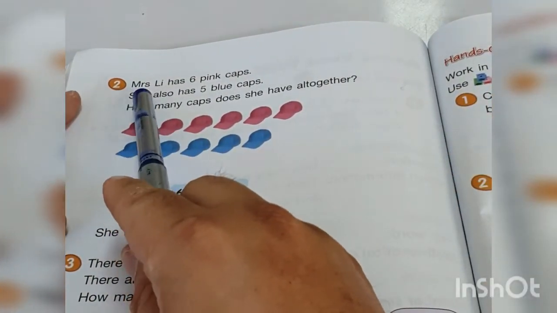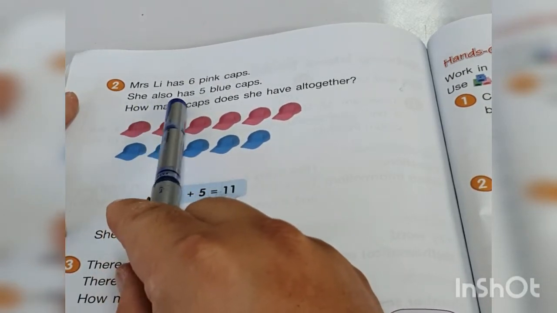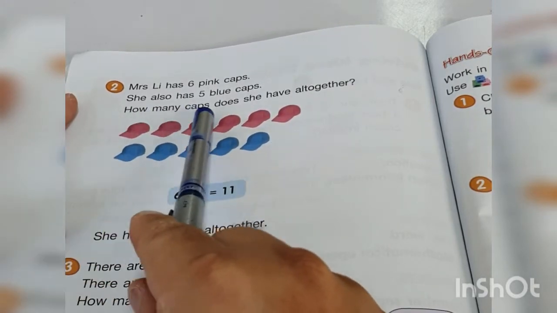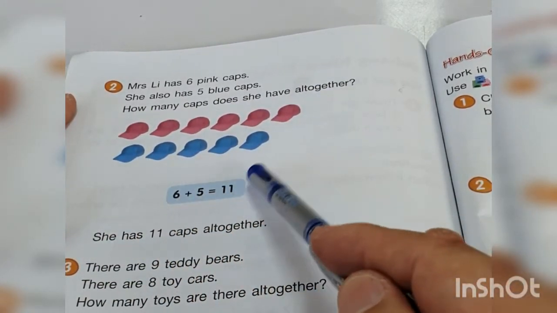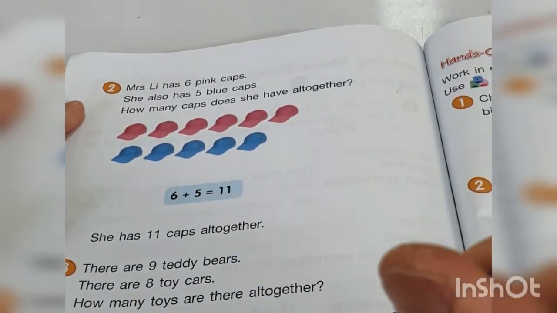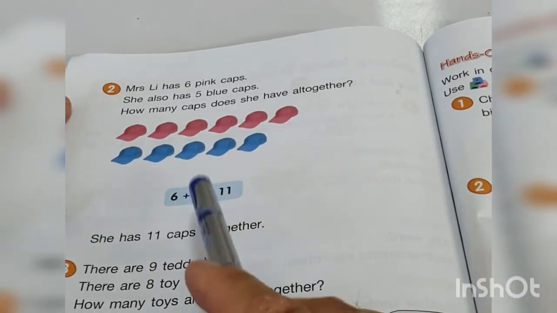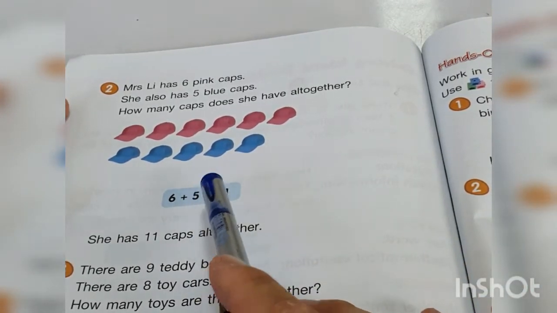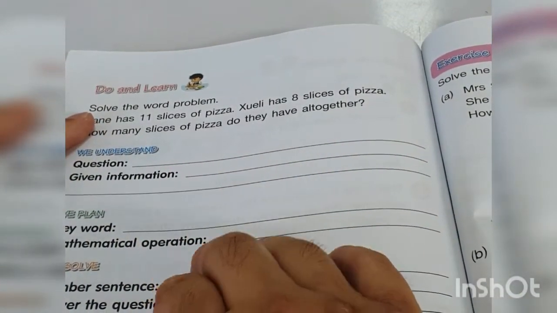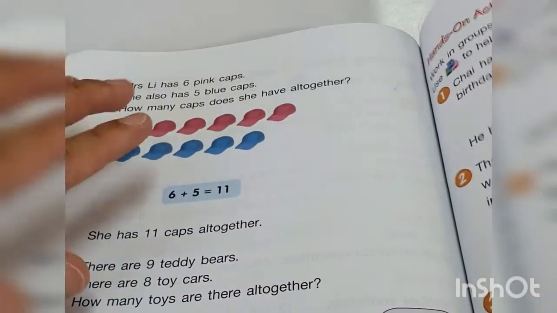So Mrs. Lee has 6 pink caps. She also has 5 blue caps. 6 pink caps, 5 blue caps. How many caps does she have all together? So then you can just count how many pink caps, 6. How many blue caps, 5. 6 plus 5 equals 11. Answer, she has 11 caps all together. So when it's like this, it's easy enough to do without using this layout or this format. But if you want to, you can use it for word problems like this.